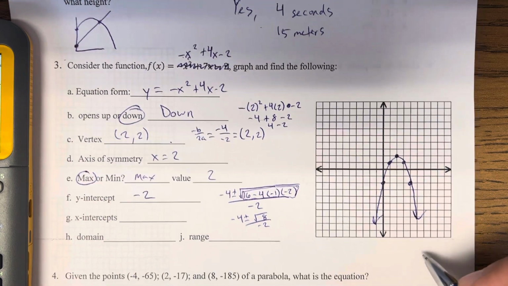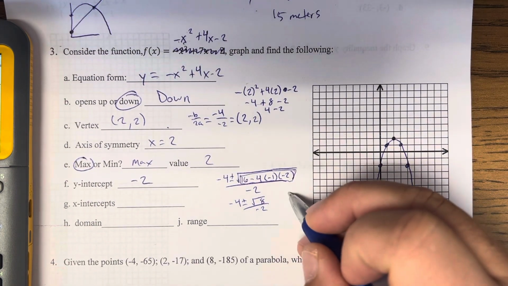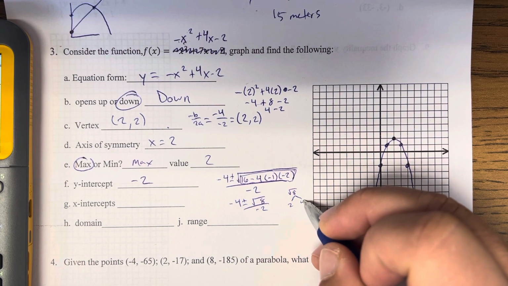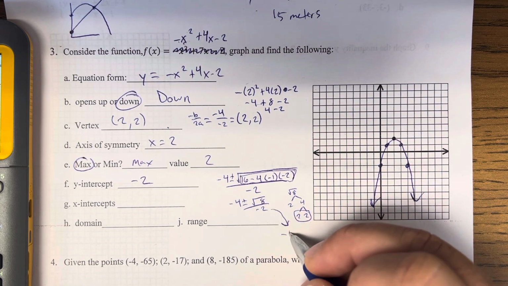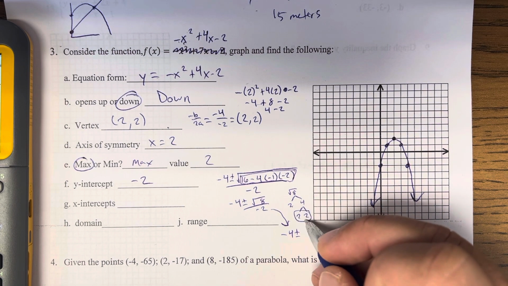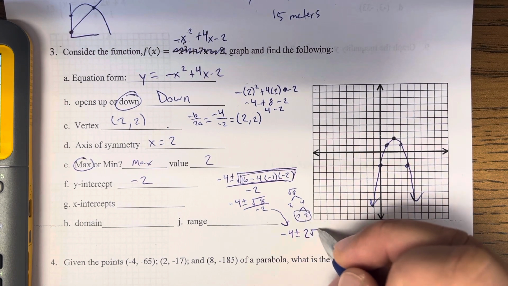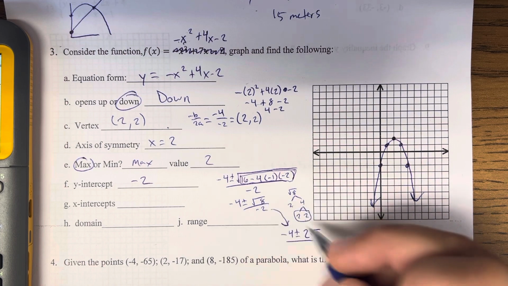And so for 8, I'll come over here to the side and simplify. That's 2 and 4, which is 2 and 2. We've got a pair of 2's. And so I'll come down here, negative 4 plus or minus. We've got a pair of 2's comes on the outside. And then we've got a 2 that stays on the inside over negative 2.